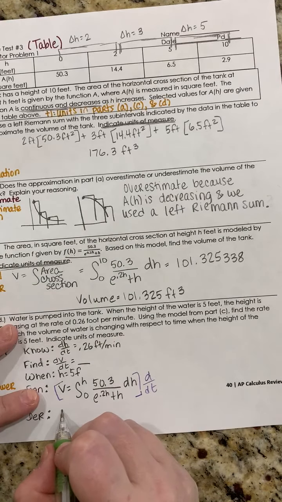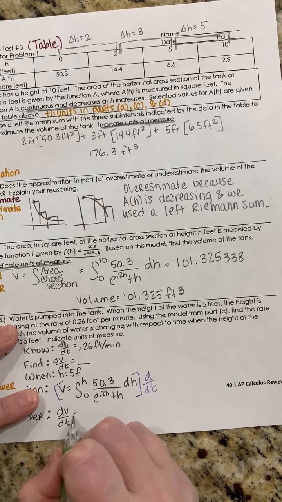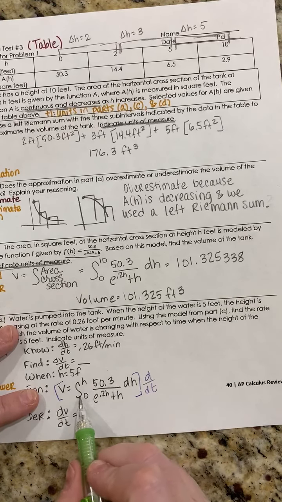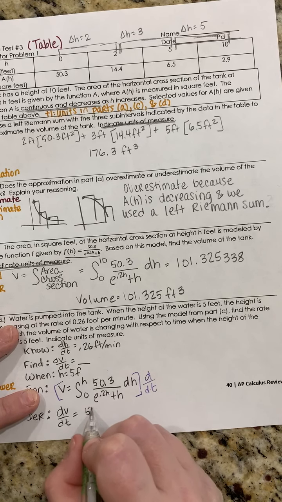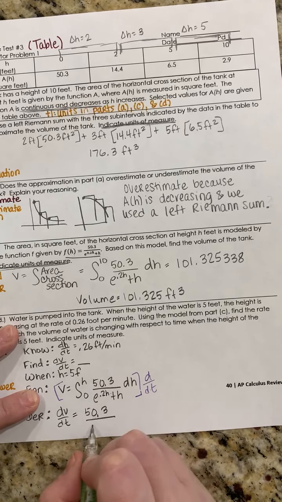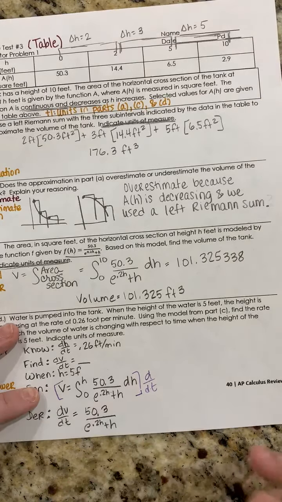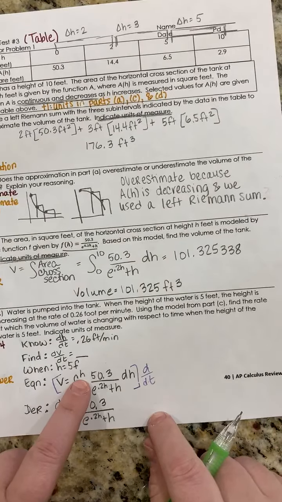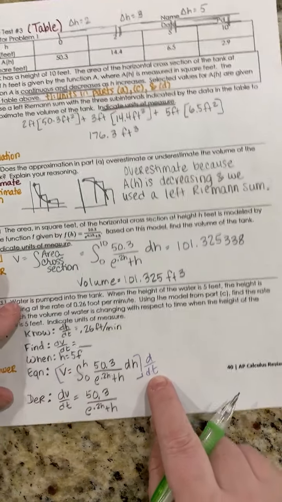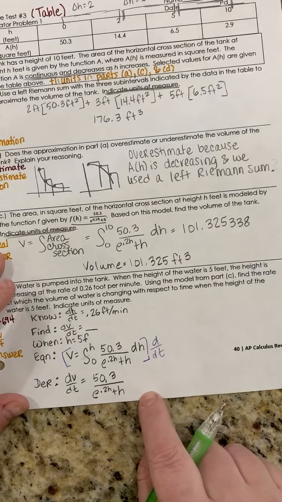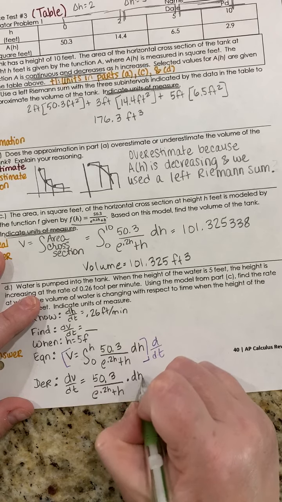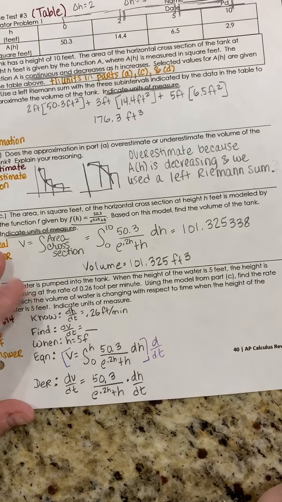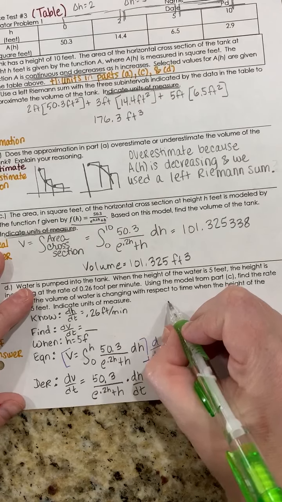This is going to give me that dV/dt equals, by the first fundamental theorem of calculus, when you take a derivative of an integral, your original function pops out. So this is 50.3 e to the 0.2h plus h. The difference is I'm taking a derivative of h with respect to t. I can't forget that implicit part, which is always in a no-find when or related rates, and I'm going to multiply this by dh/dt. So then my last step is to sub in.